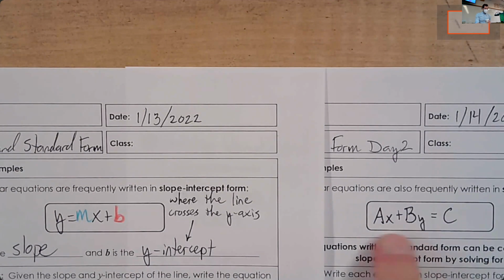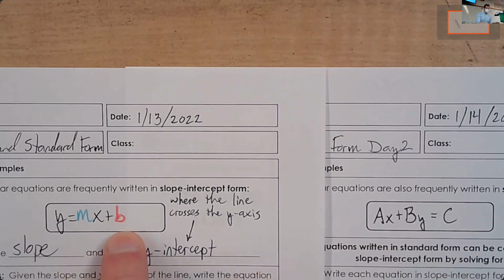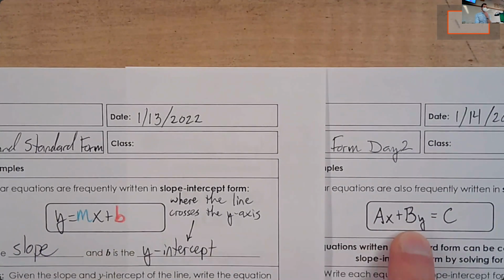Yeah, the A and B, first of all, well, the B here is a capital B. And this is a good thing for me to point out here. This capital B and that lowercase b are not the same thing, not even close. It's important to have the capital letter for B over here because the lowercase letter for b over here means the y-intercept. That's not the y-intercept. In fact, I need to be really, really clear about this. Standard form does not give you the slope or the y-intercept.